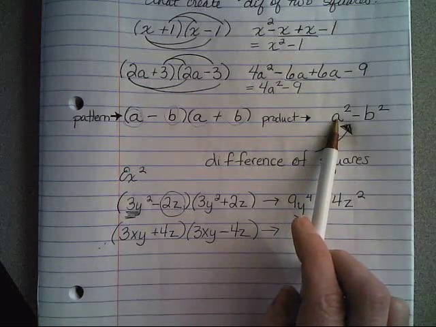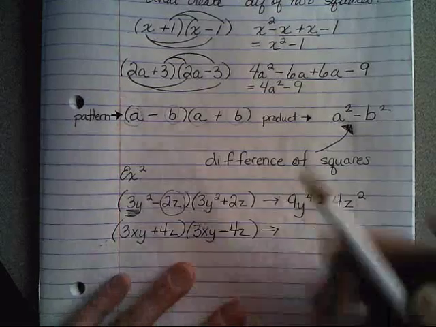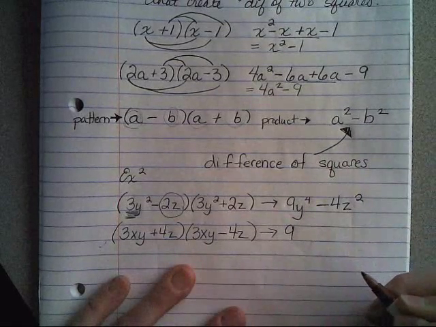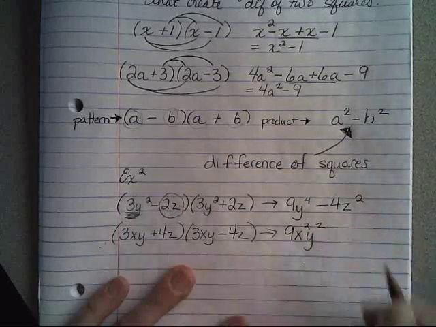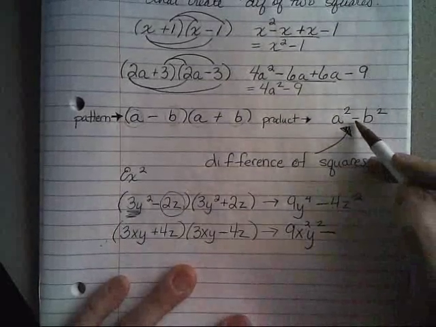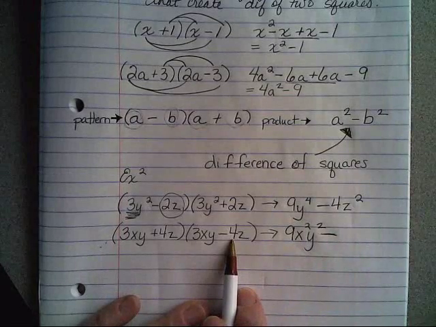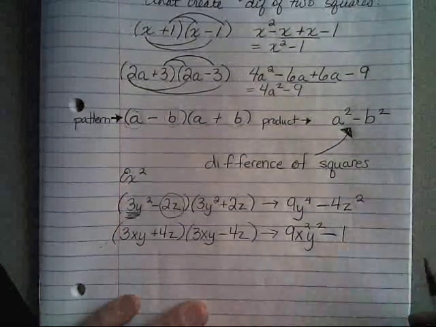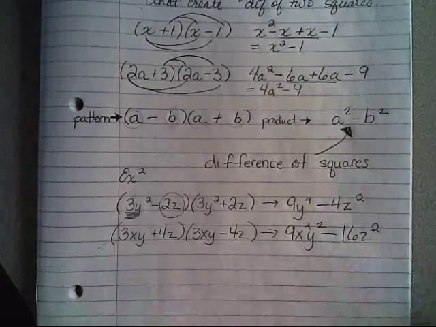I can square A. A is 3xy. What's 3xy squared, guys? Anybody know what 3xy squared is? Yep. Minus, because I know that that's what's being produced. B squared. What is B squared? 4 squared. Z. Yep. Awesome.